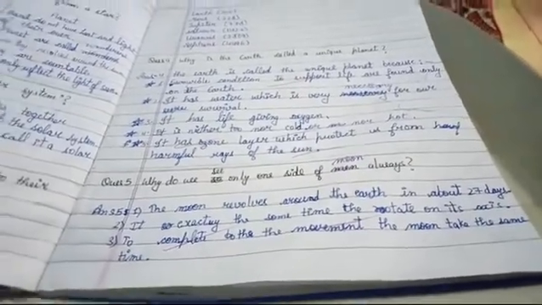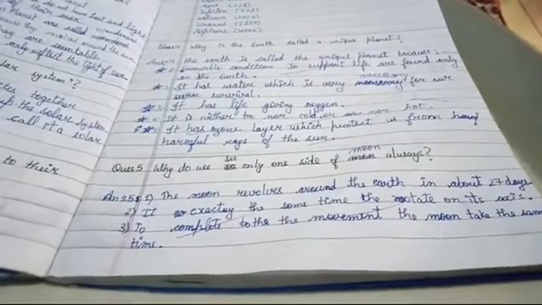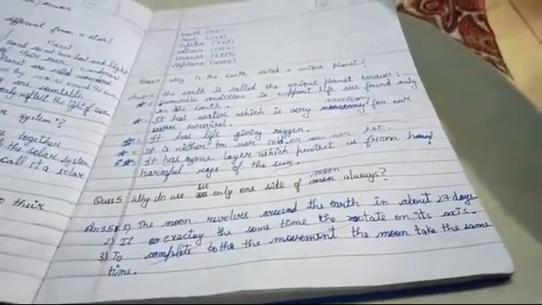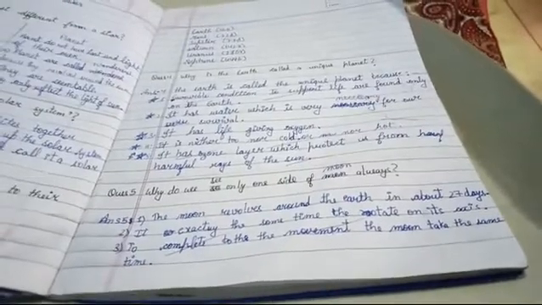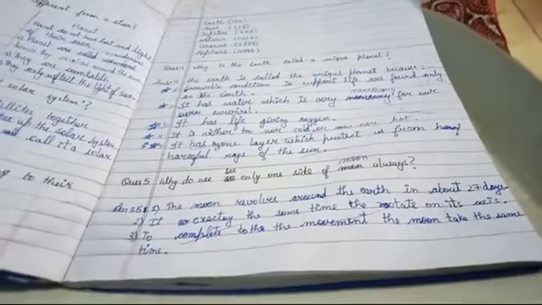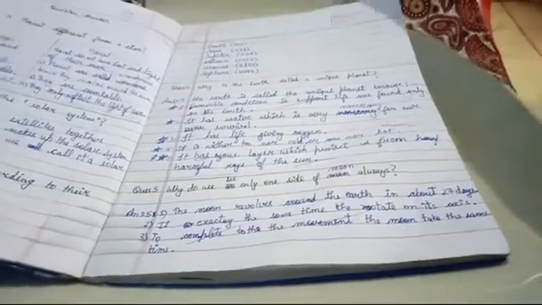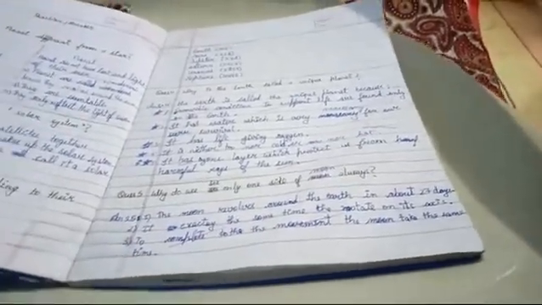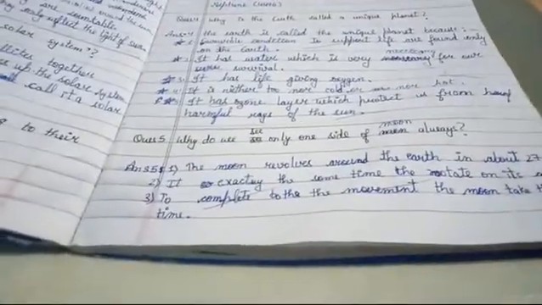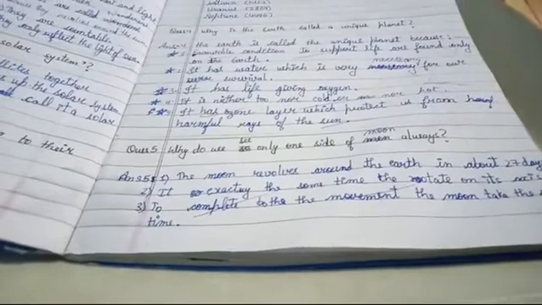Suppose the moon is like a coin, and if I paste a coin onto the wall, what do you see? Either you will see a head or a tail. In the same way, the moon is like a coin in the sky that shows only one side, and the other side of the moon is not visible to us. Why? We have to discuss it. Okay, now let's come to the answer.